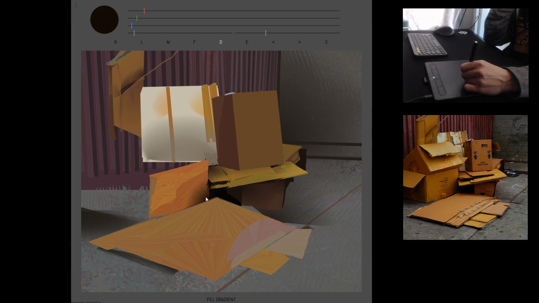And if you don't want this hard edge here, you can just draw a circle above it like that. I don't know if that makes sense. If you draw a circle, you kind of get rid of that line.